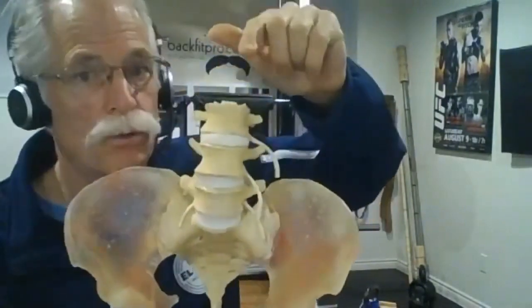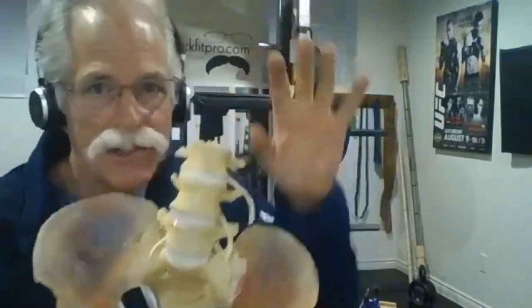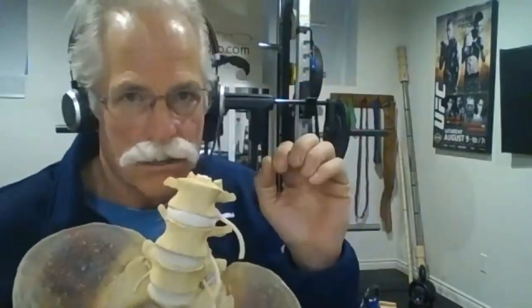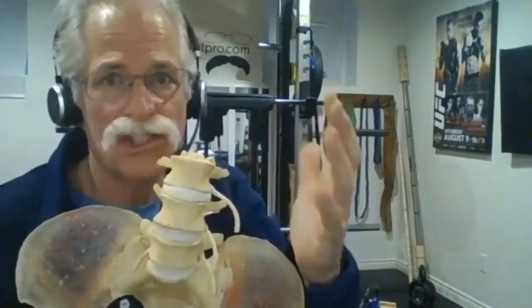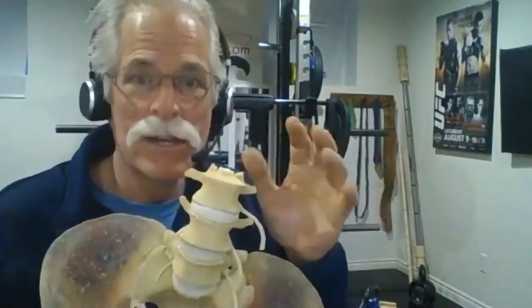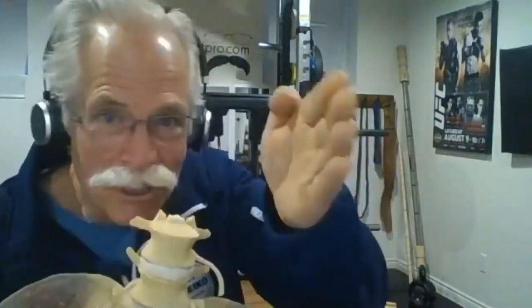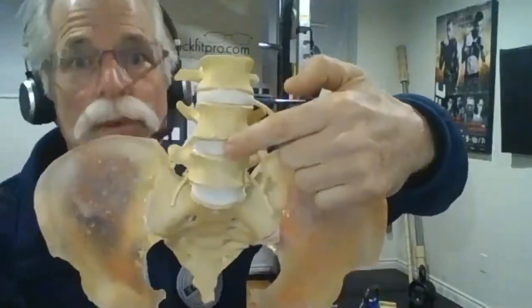Now, I will bet with you, when you had a disc bulge, it's like letting a little air out of your car tire. The car tire bulges a bit, but it loses its turgor, its stiffness. And remember, stiffness controls movement. So now the car is a bit sloppy driving down the road. So watch. Here's the disc that has been damaged.